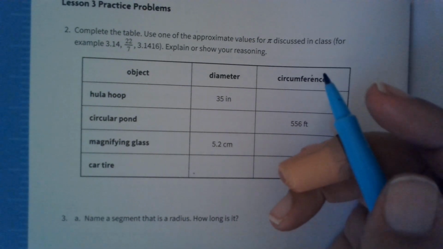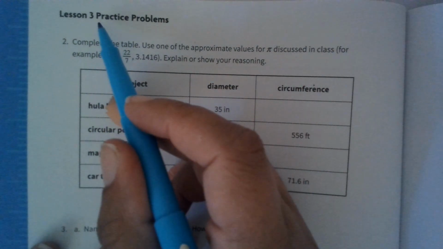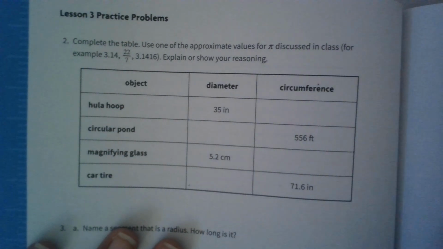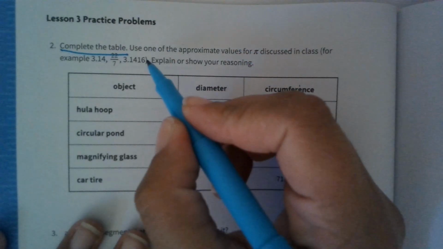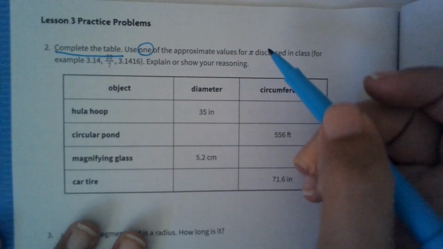So the first page I wanted you guys to work on was page 32, which is lesson 3 in your unit 3 workbook. We're going to answer questions 2 and 3. So question 2 says, complete the table. So I know I have to do something. This table needs to be filled out. Use one of the approximate values of pi.